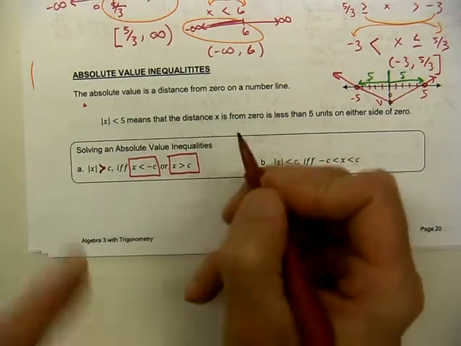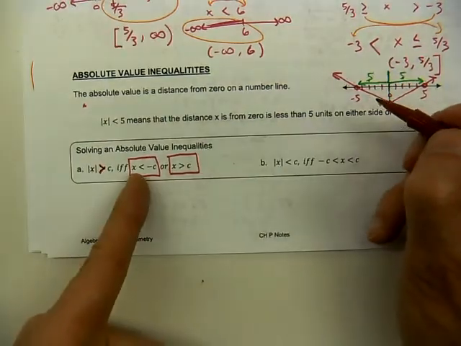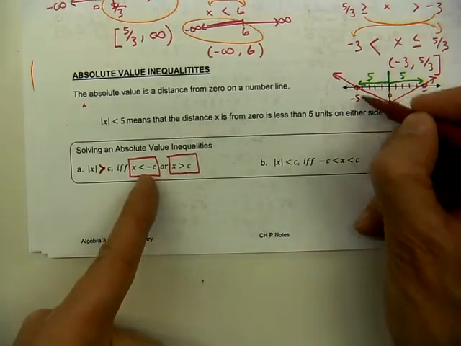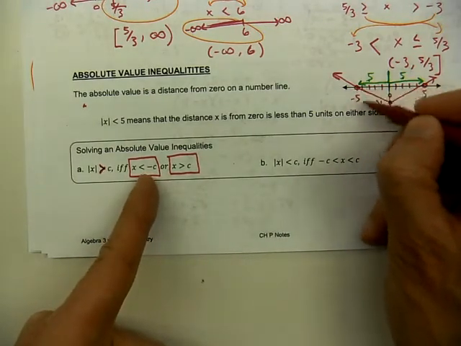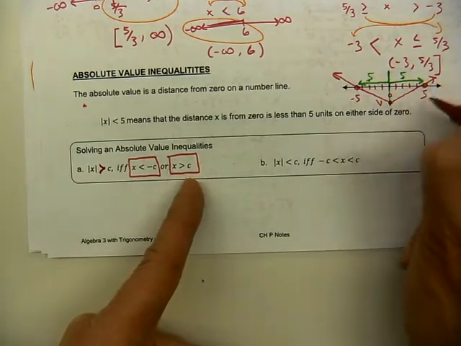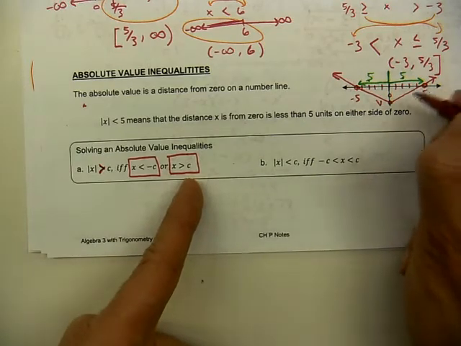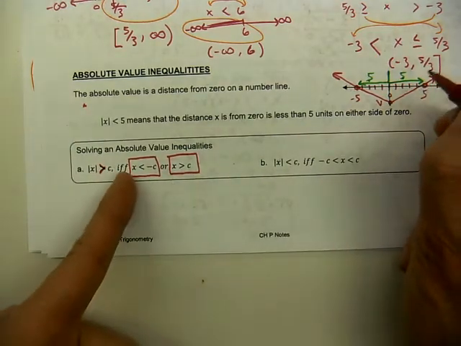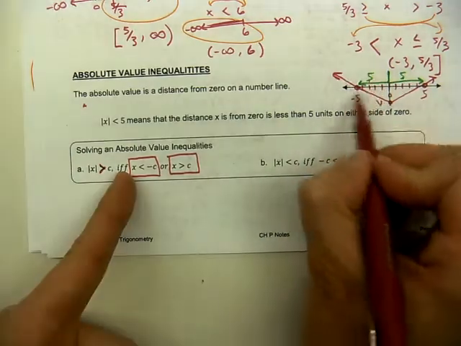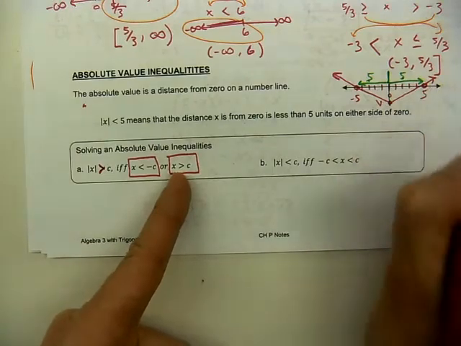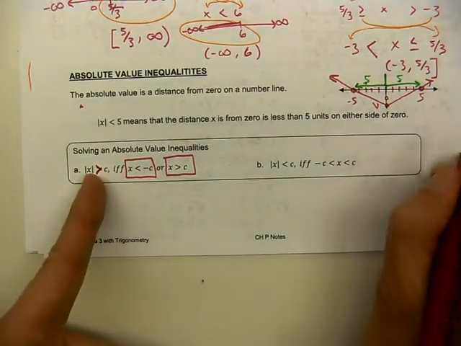Notice that we have x less than the opposite of the number, so that negative c is this negative value on this side, and the x greater than c is the positive value that you see on the right-hand side. And we have to pull it apart into 2 separate little mini inequalities because we have to figure out the value on the left-hand side and then the value on the right-hand side. And we'll talk more about that in just a moment with the greater than sign.